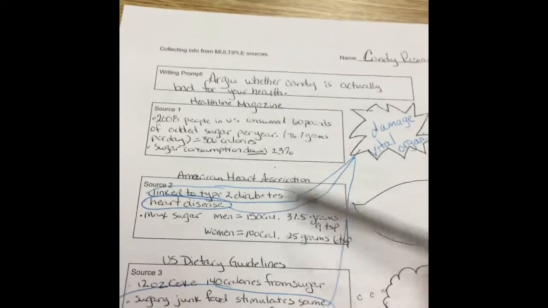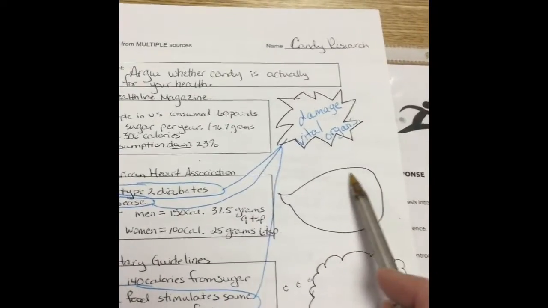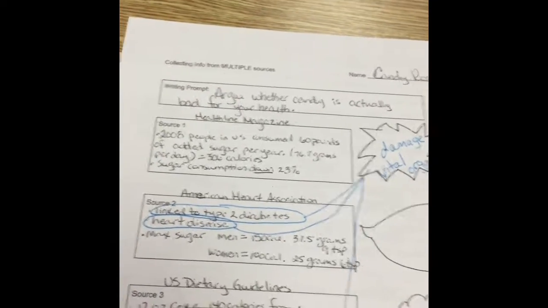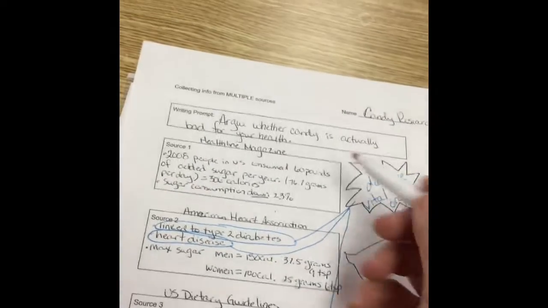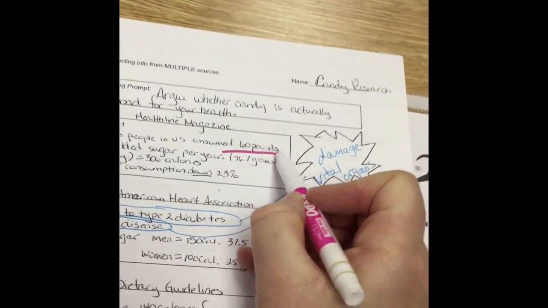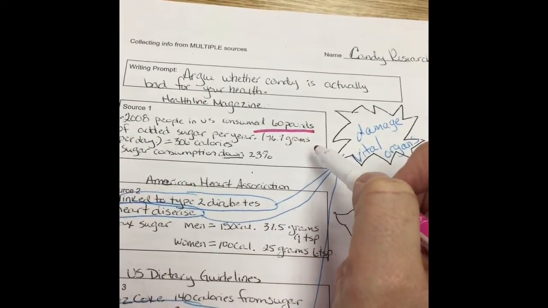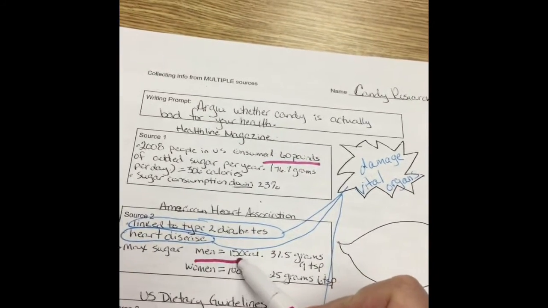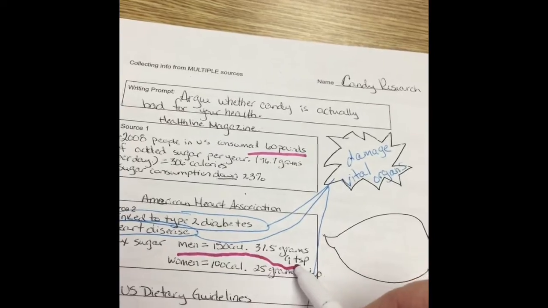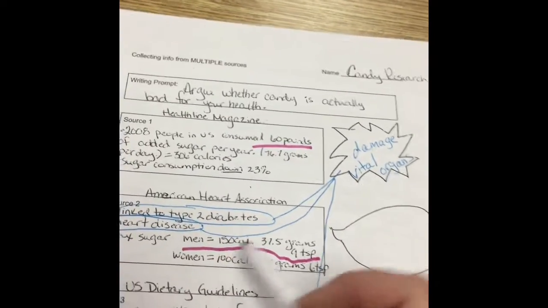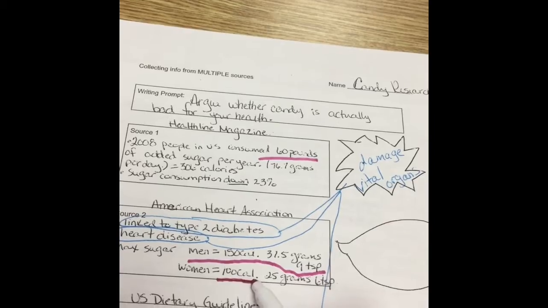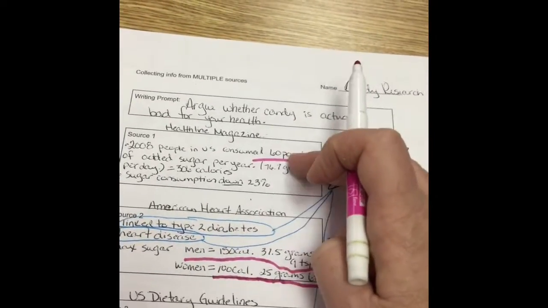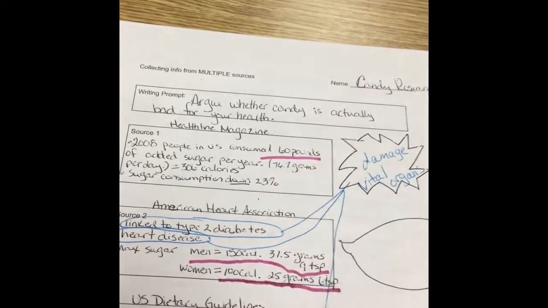We also collected a couple other details from some other sources to put some details here. It seems to me like we put together that people normally consume 60 pounds of sugar in a year from this source. And we put together that men are supposed to consume no more than 150 calories from sugar, which is 9 teaspoons in one day. And that women are supposed to consume no more than 100 calories from sugar, which is 6 teaspoons a day. So these two sources have those details and it puts it together.